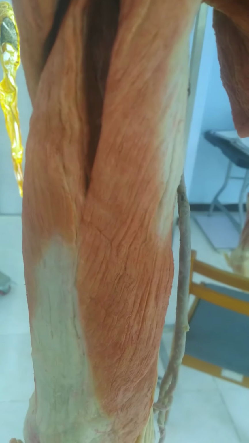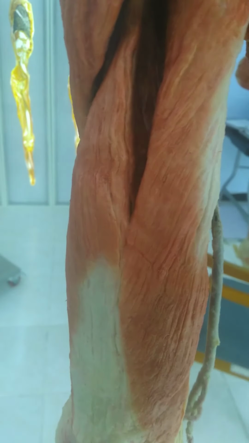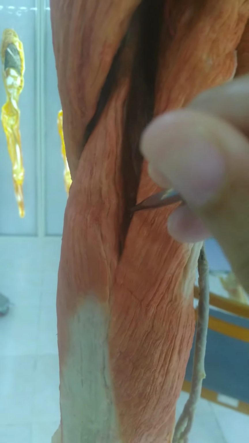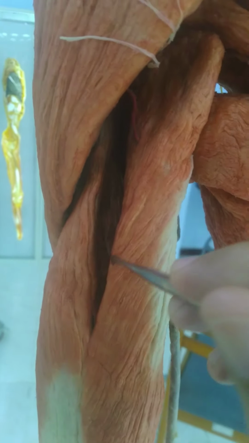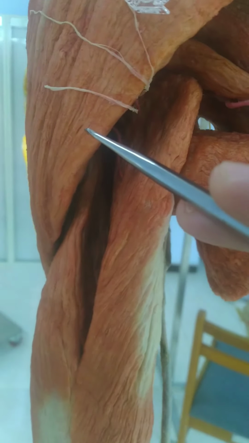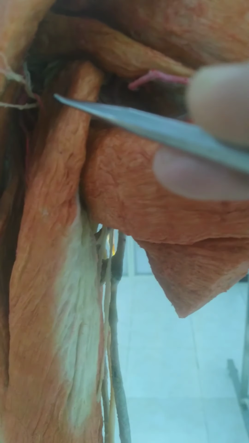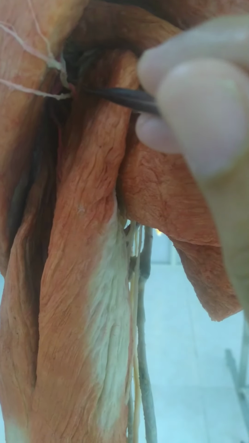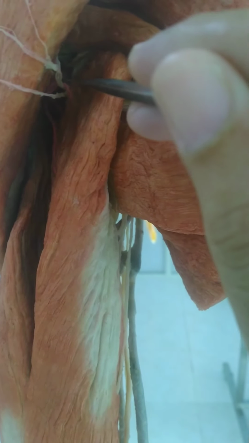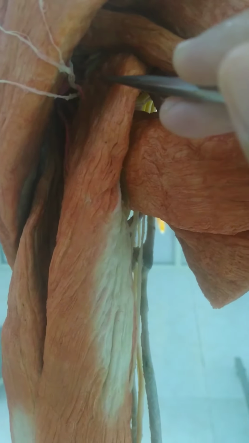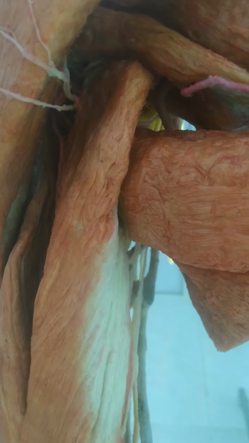Triceps muscle. You can see the long head and the lateral head. The deltoid muscle. That's the area of the quadrangular space or quadrangular interval, no? You can see the axillary nerve, no? Plus the posterior circumflex humeral artery arising from that area.